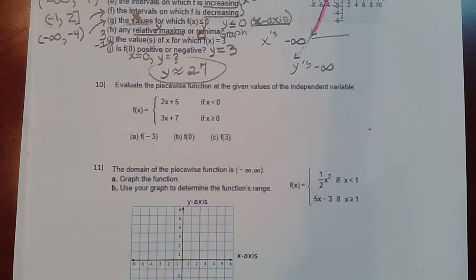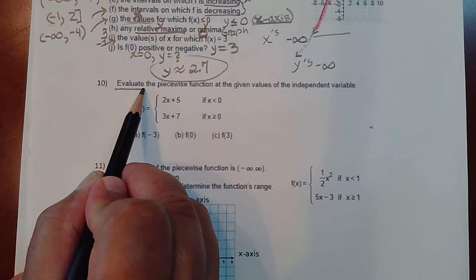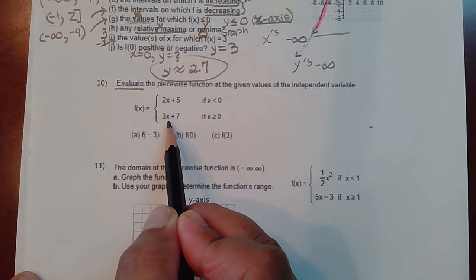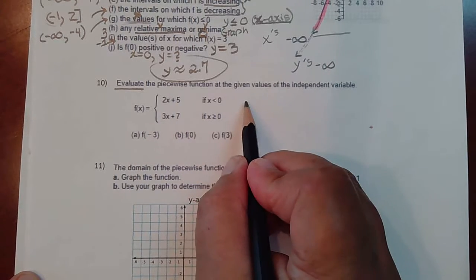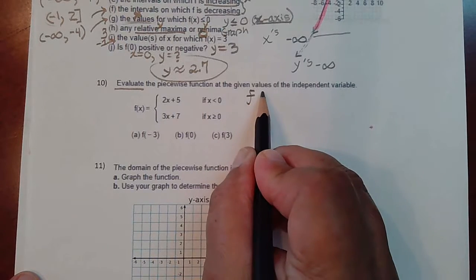Okay, in number 10, evaluate the piecewise function. That's easy. It's when you're graphing it that's possibly a little bit more challenging. But when you're evaluating, all you need to do is be able to successfully pick out which one of these functions to use. So maybe I can get part 1 done, and if I get cut off, I'll have to do it in the next video.